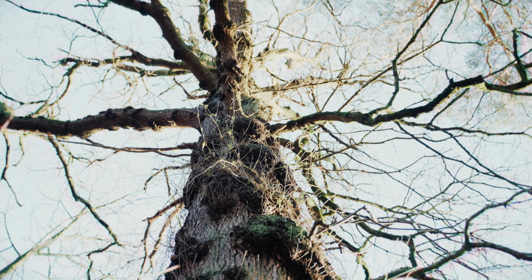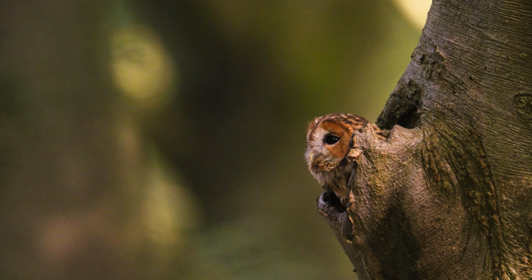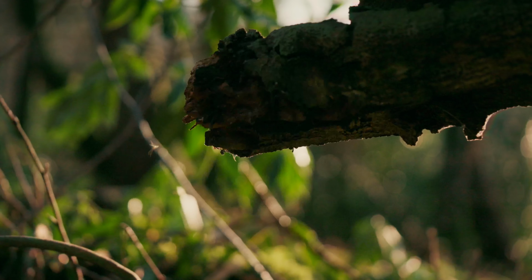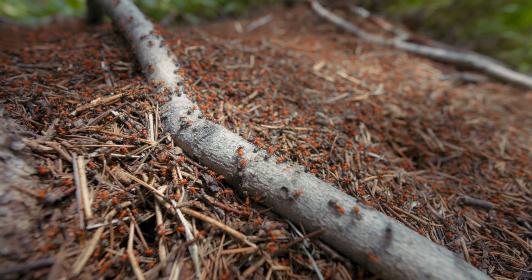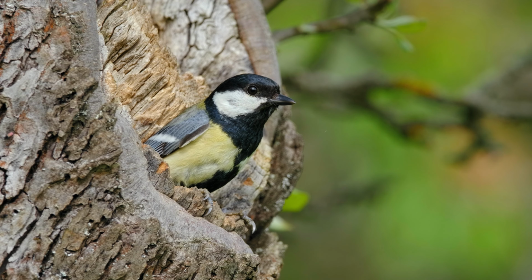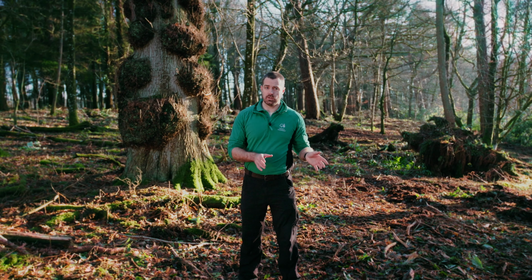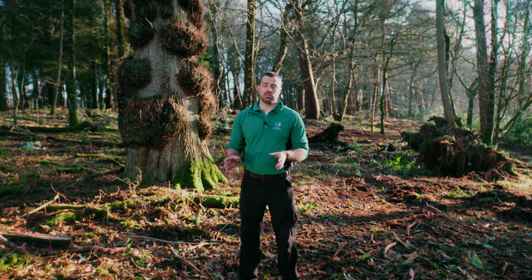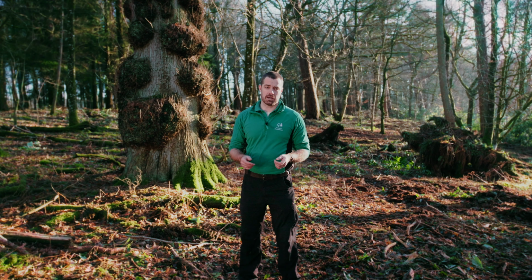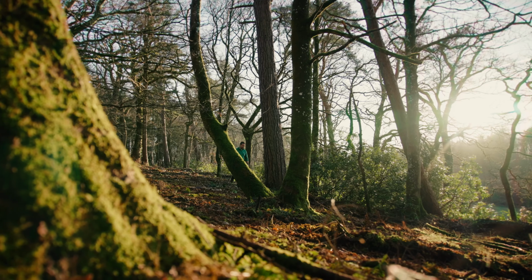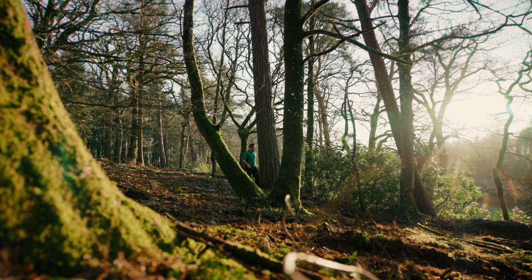Veteran and ancient trees provide substantial habitats for a range of biodiversity, including everything from bats to invertebrates to birds. Those habitats aren't limited to ancient woodlands. In long-established woodlands, you can also find veteran and ancient trees, and wherever you find them, their importance can't be understated, and you need to be thinking about protecting those features and enhancing them.